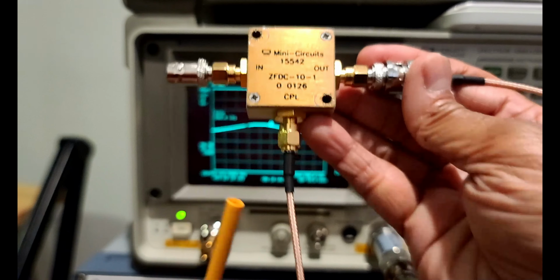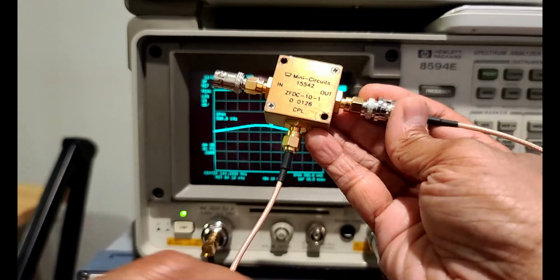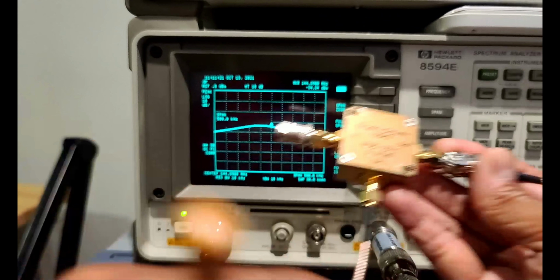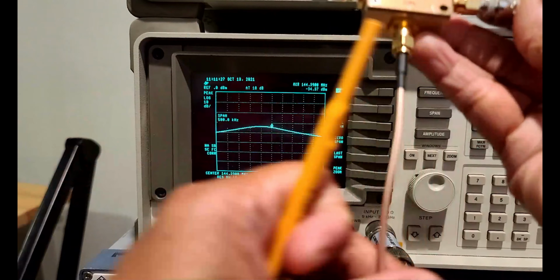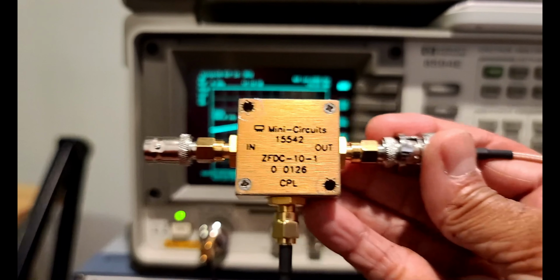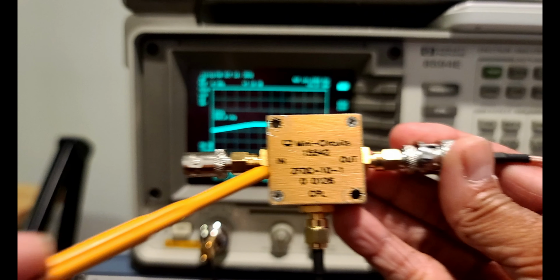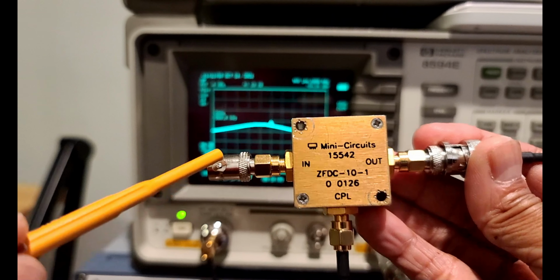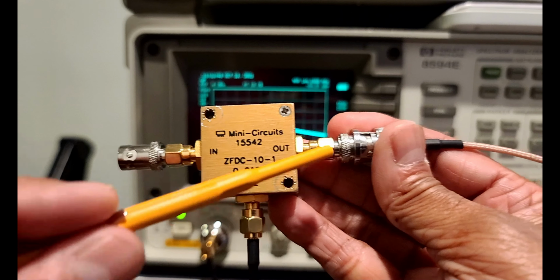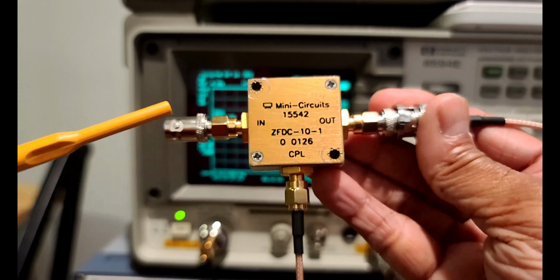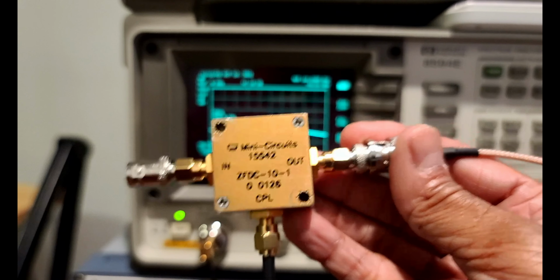Okay, and then we'll take the coupler's coupled port and feed it into the spectrum analyzer's RF input port. The idea is that when you transmit a frequency through the output port, if the endpoint is tuned to the proper frequency, there will be minimal return loss. It's almost like an SWR meter.